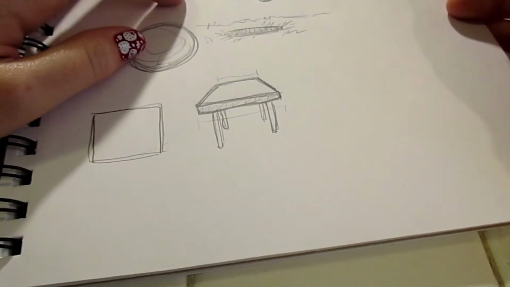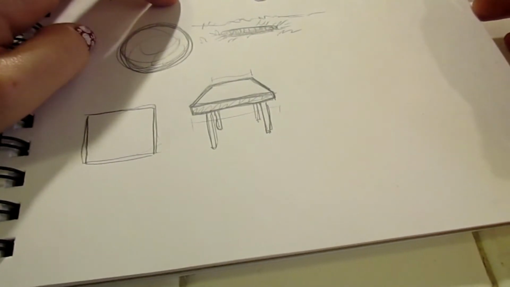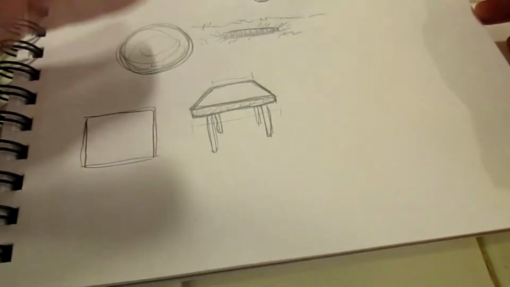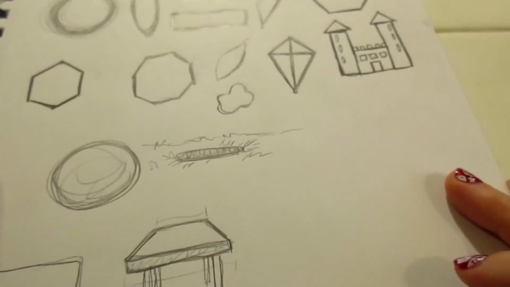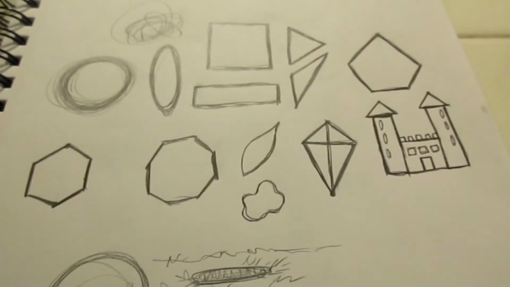Right? Same thing for chairs, boxes, anything. Any shape in real life is going to change depending on your angle of looking at it.